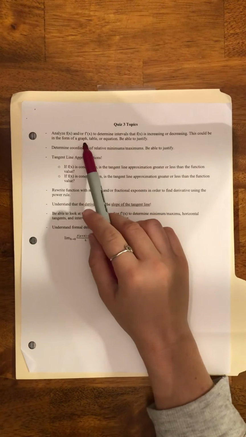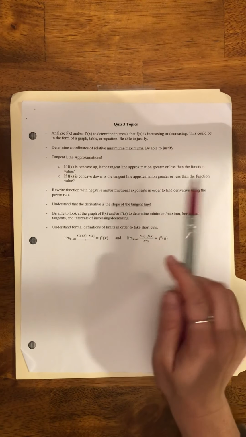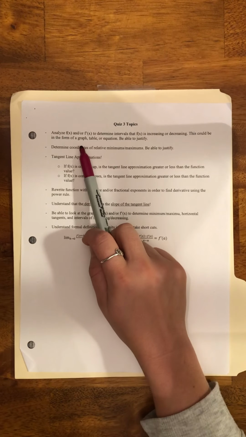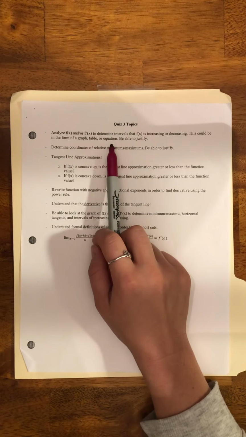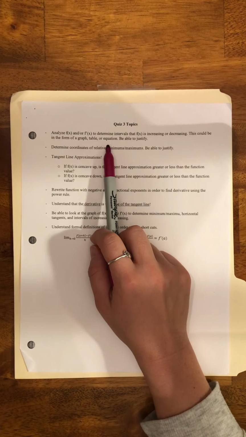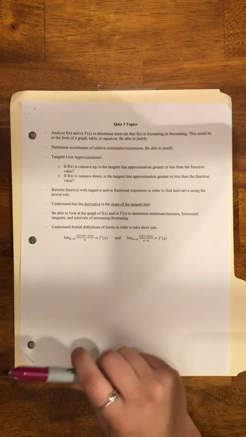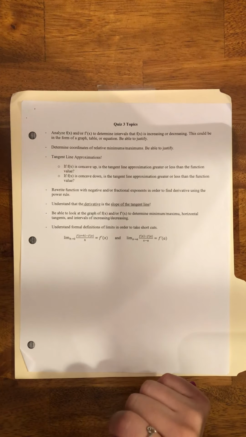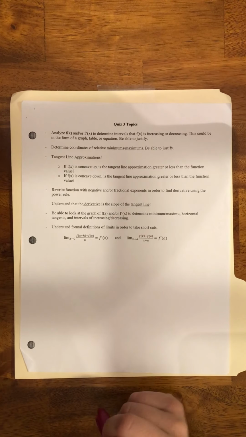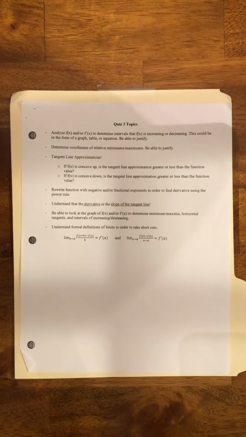But analyze f of x and f prime of x in intervals for f of x increasing or decreasing. The ones that we did on here were mainly graphs. Make sure that you're good with tables and equations. So if you were given an equation on free response, you're able to take the derivative, set up the chart yourself, and then justify correctly. Make sure that you're able to do this in any of those forms. So go back, look at homework, make sure you're okay with that.